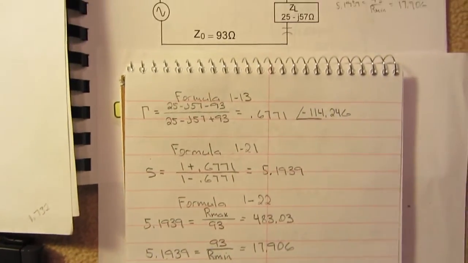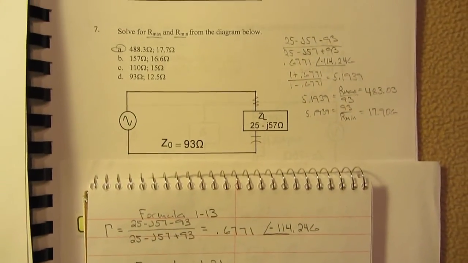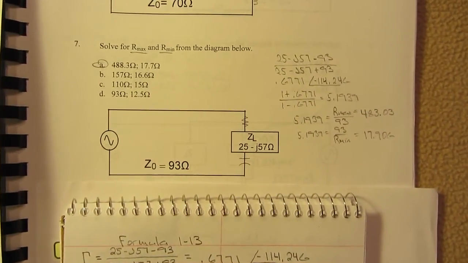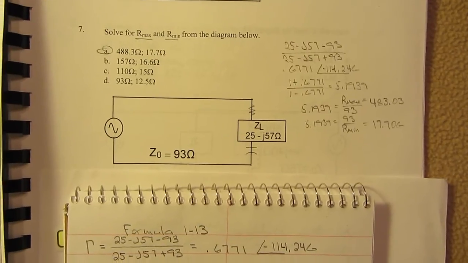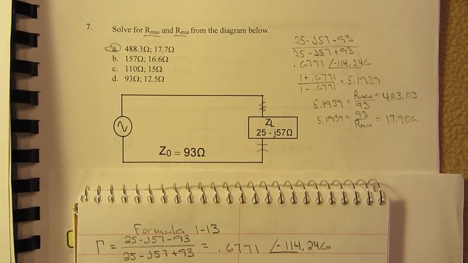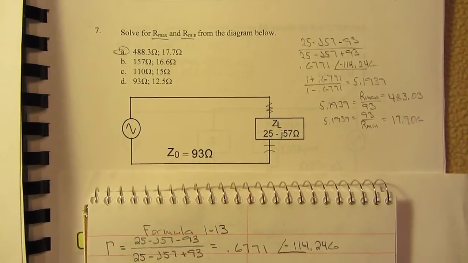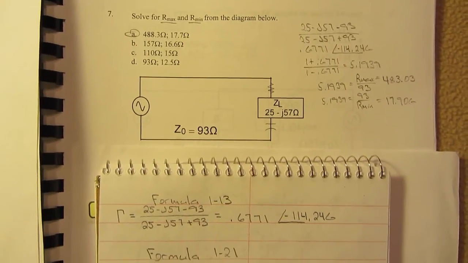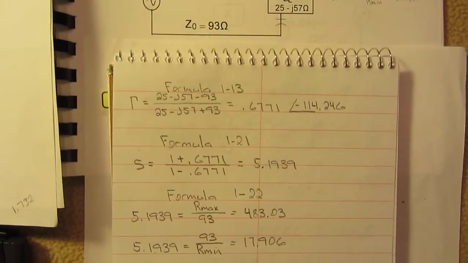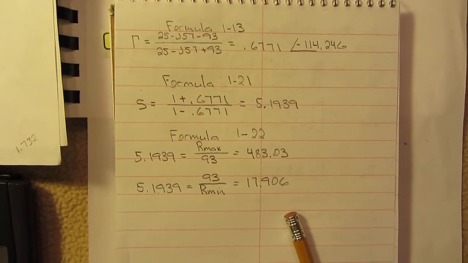In the back of book 1, in the very back, they've got this question I want to use here. Number 7. And it says, solve for R max and R min from the diagram below. And we have to run through several steps to do that.